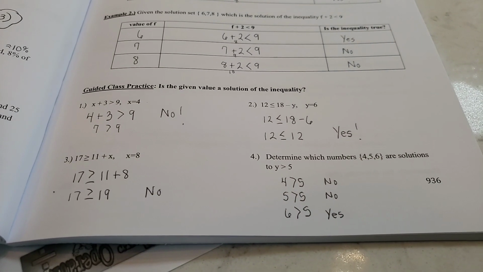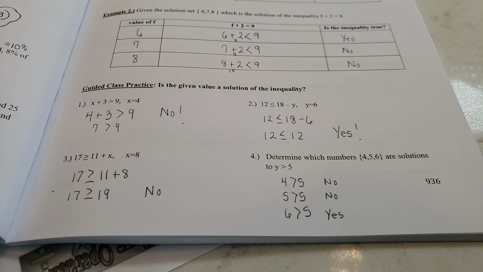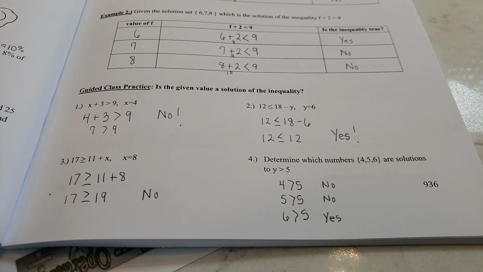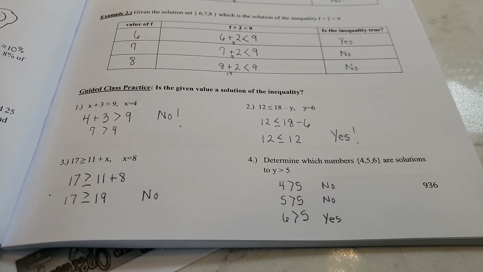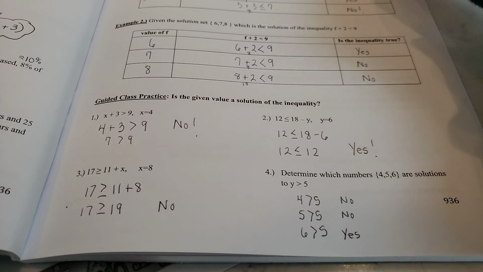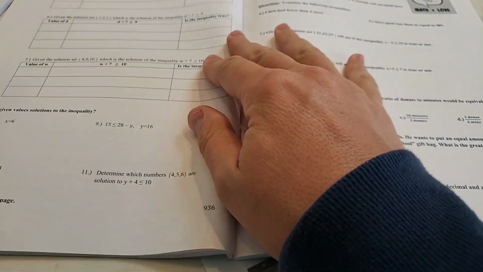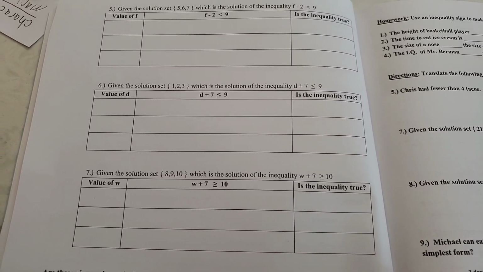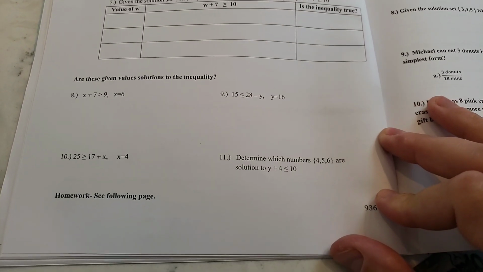How'd you do? Hopefully this lesson will be a breeze for you today. Your homework, your classwork, whatever you want to call it these days, is the next page. The next page has 3 problems like we just did, and 4 problems like we just did.